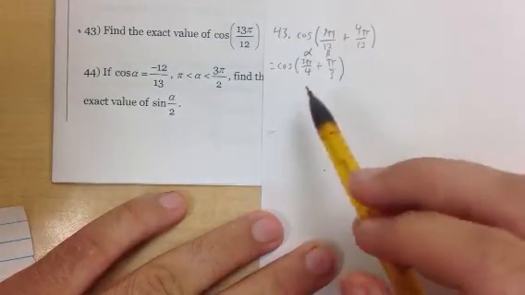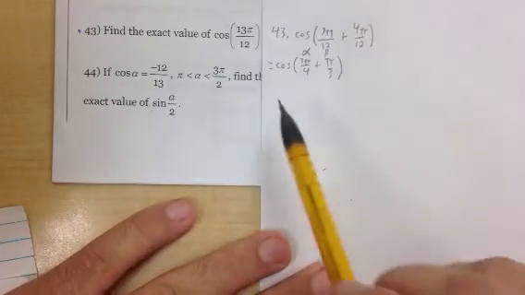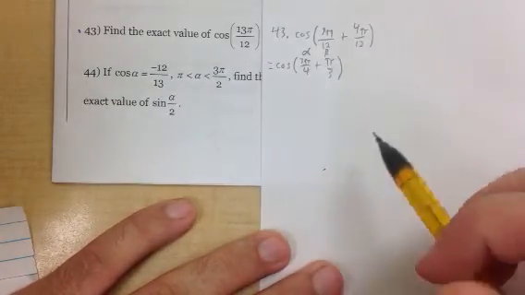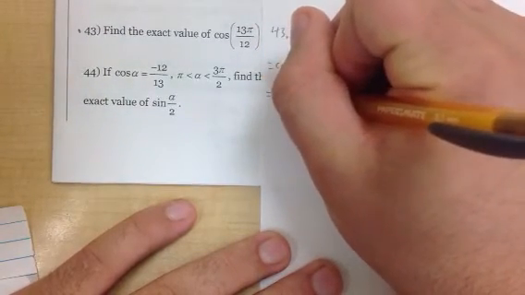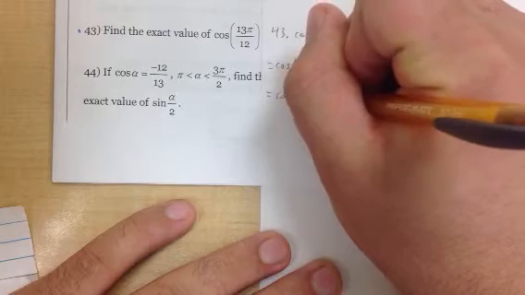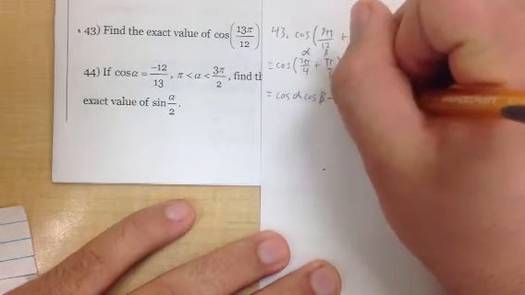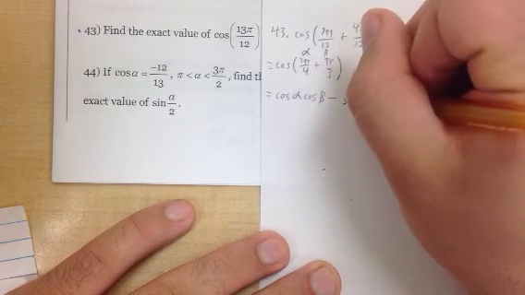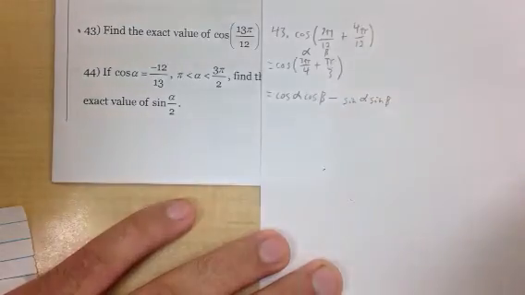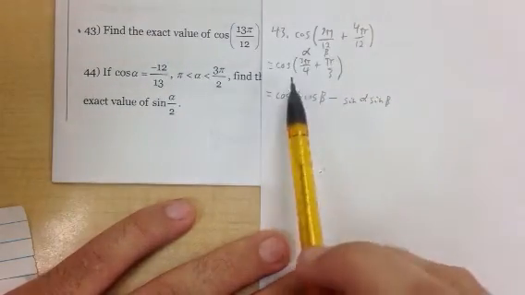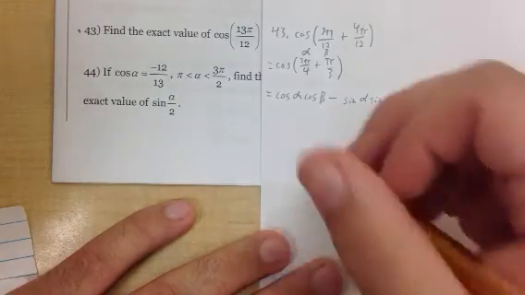Now, what we can do is just write out the formula for cosine of alpha plus beta, which is going to be the cosine of alpha times the cosine of beta minus the sine of alpha times the sine of beta. Now we can just plug in to this formula right here, and that should give us our answer.